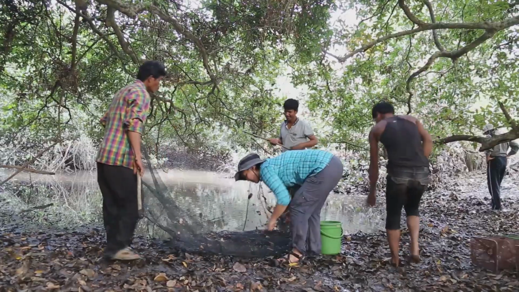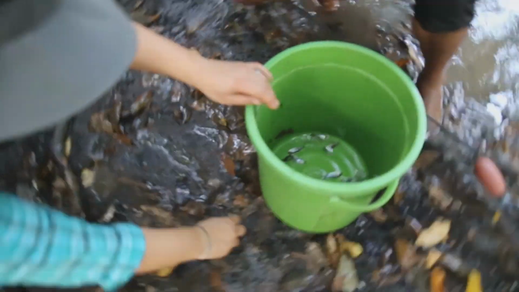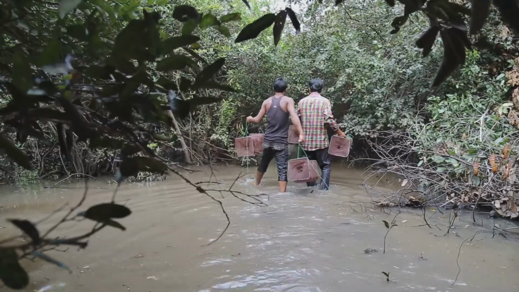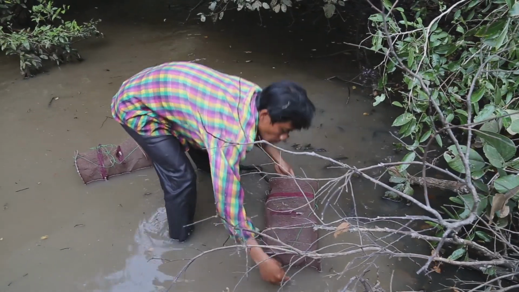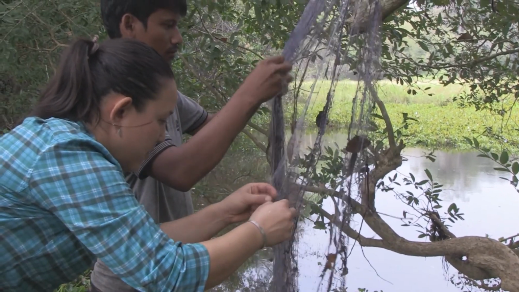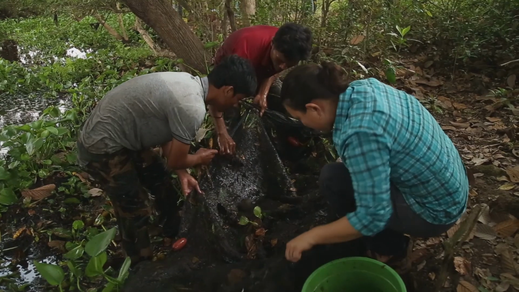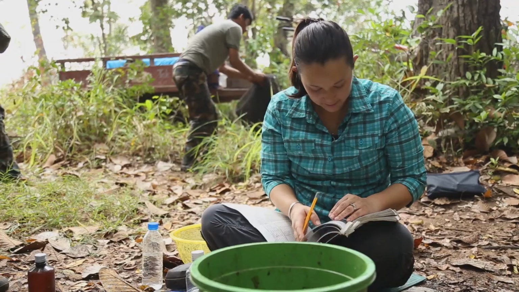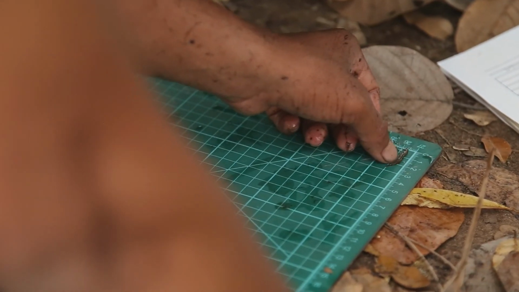And then the 2 passive methods that we use are minnow traps and gill nets. The reason that we're using so many different methods is because each wetland is slightly different. Some are shallow, some are deep, some have a lot of grasses in them, and some are open. Each method is a little better for sampling in these different conditions.